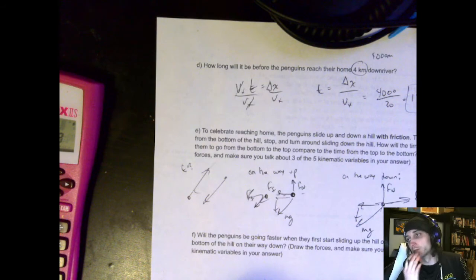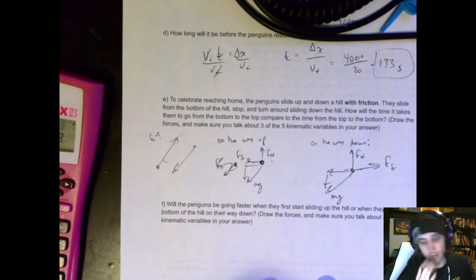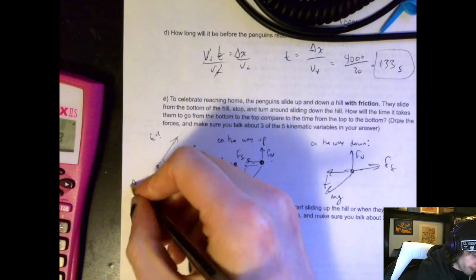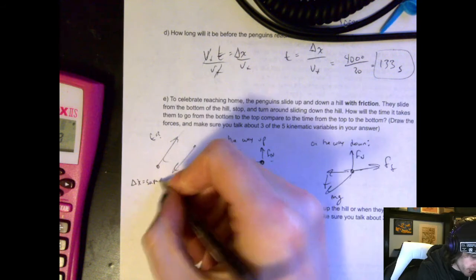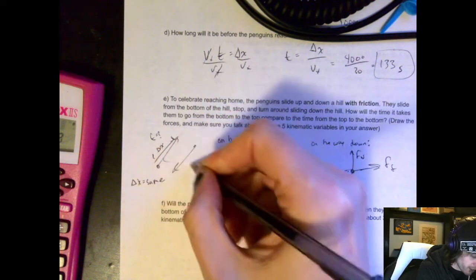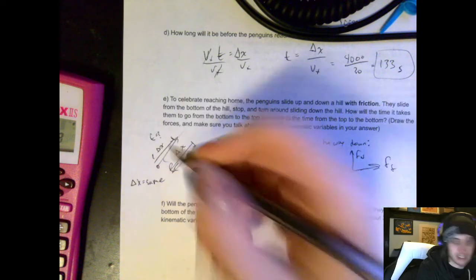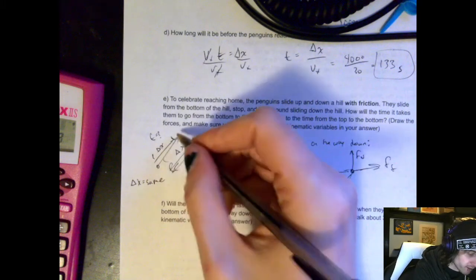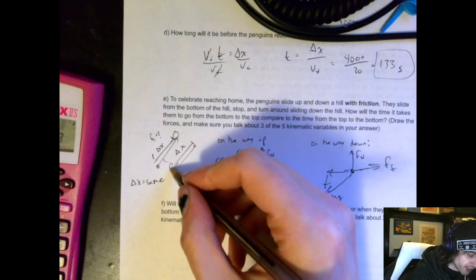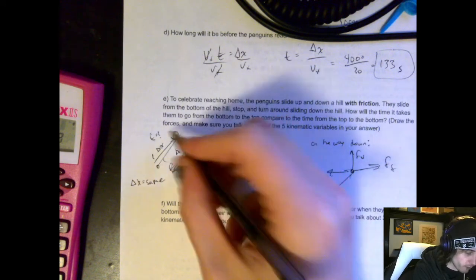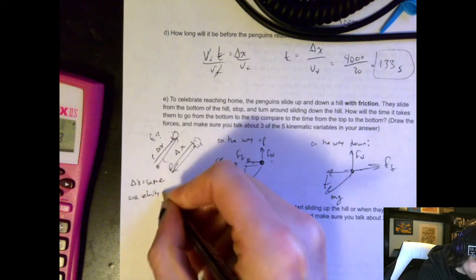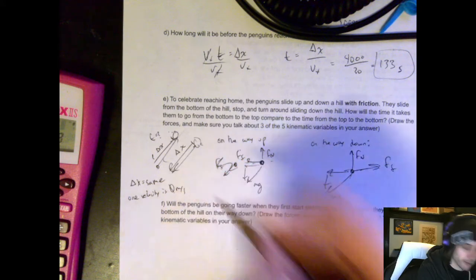Okay. So, taking a look at this, if we want to try to figure out about the time, we'll need to think about all the kinematics variables. Their displacement for both sections is the same because this is delta x for one of them, this is delta x for the other. Technically, one is plus, one is minus, but that shouldn't matter too much. The final velocity for this one and the initial velocity for this one are both 0. So one of the velocities is 0.